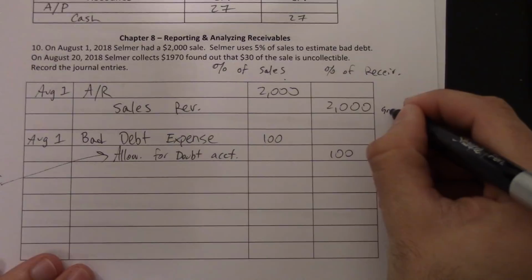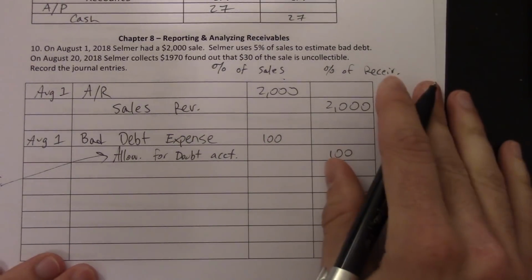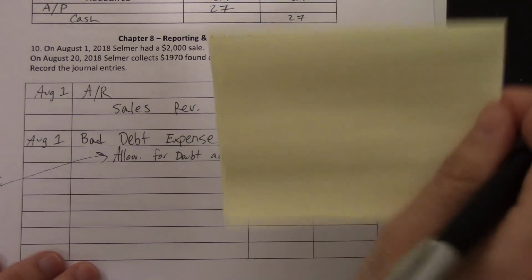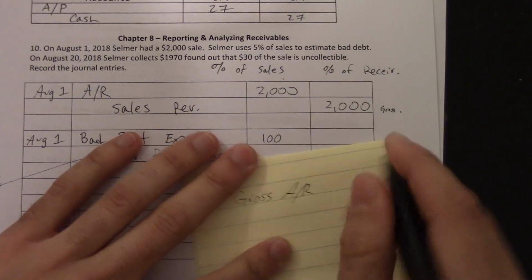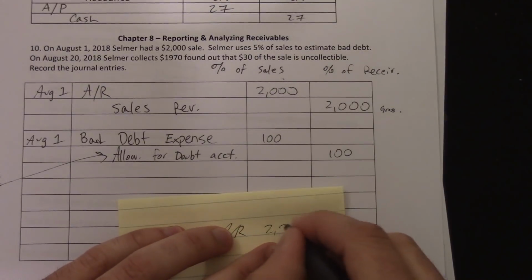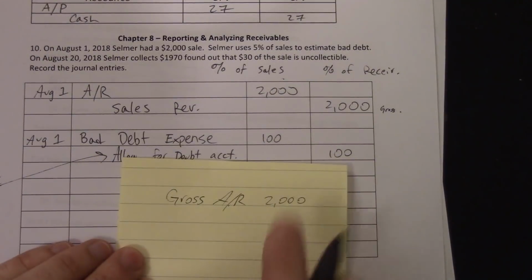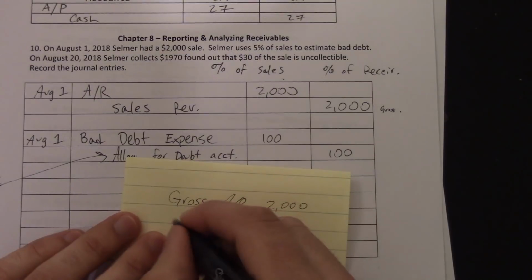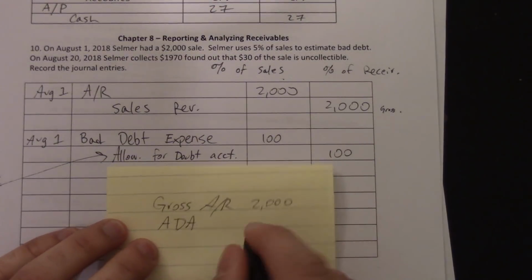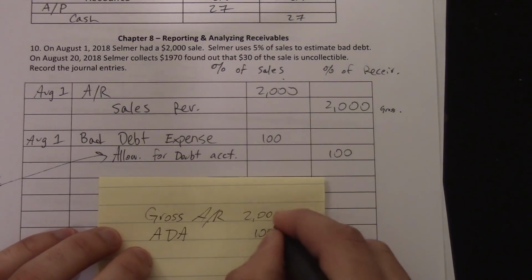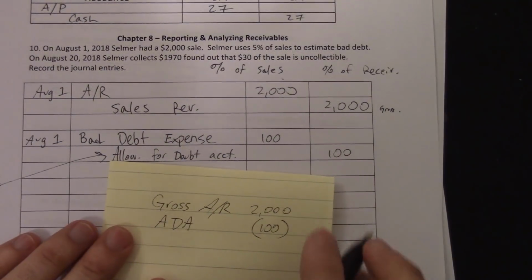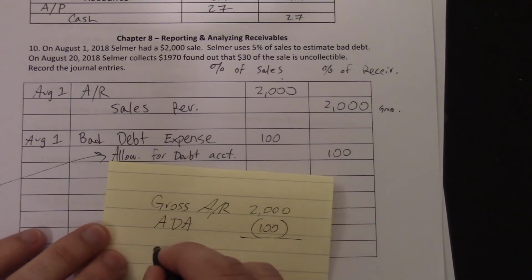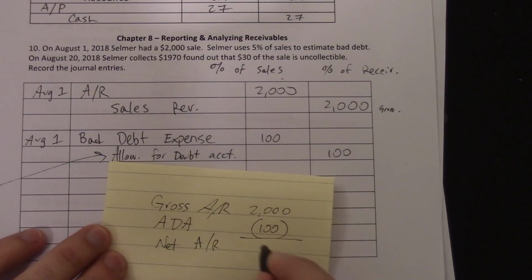Well, our gross accounts receivable is $2,000 from right here, this sale. We have allowance for doubtful accounts of $100. Since this is a contra account, it takes away from accounts receivable. So our net AR is $1,900 as of now.